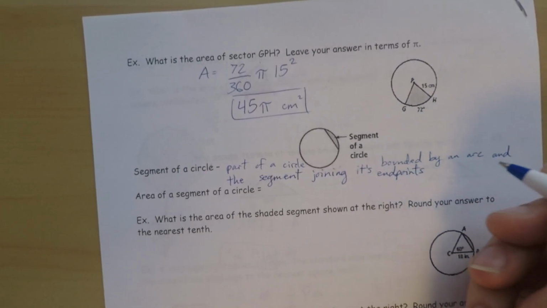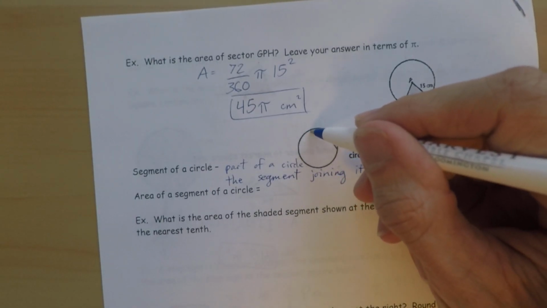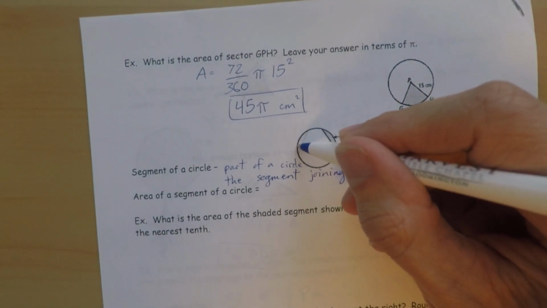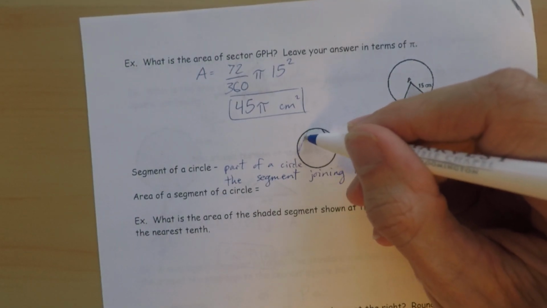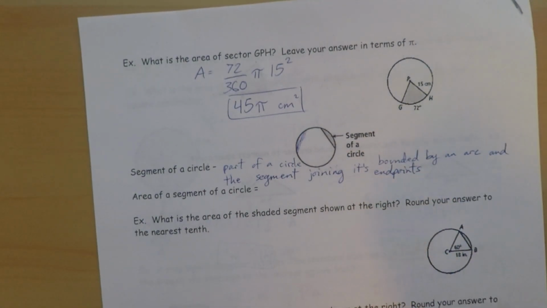Put simply with our picture, if you just draw any chord in a circle, then the area formed by that chord and the arc, something like that, we call it a segment. The segment of a circle.